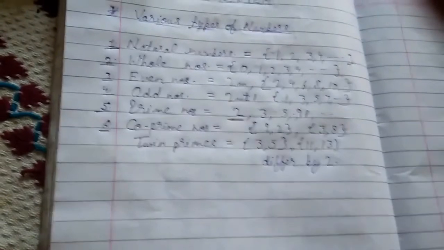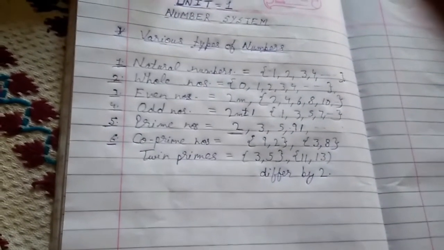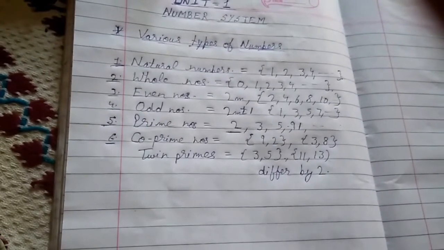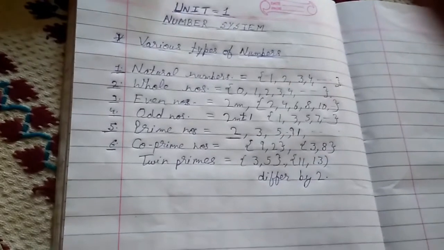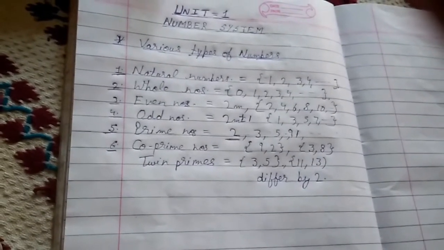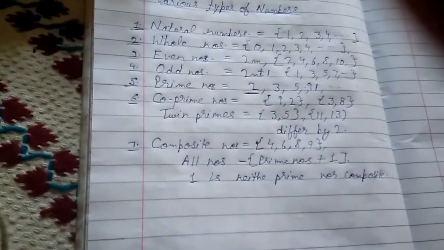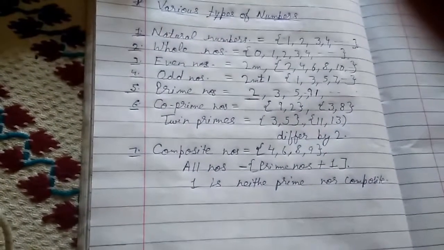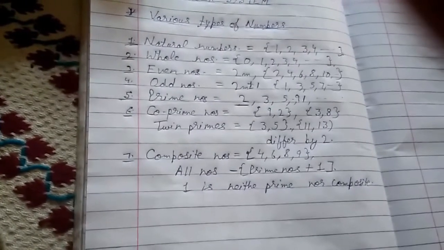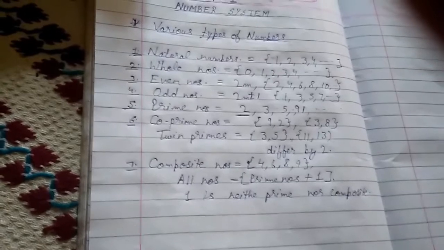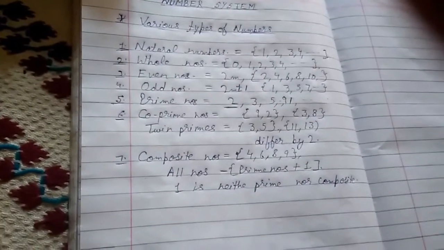Now twin primes are those co-prime numbers which differ by 2, just like 3 and 5, 11, 13, 17, 19, 21, 23, and many more cases are there for twin prime numbers. Now next is composite numbers. Composite numbers are all numbers except prime numbers and 1. And we need to note that 1 is neither a prime number nor a composite number.